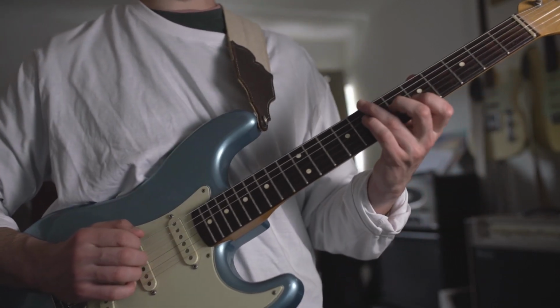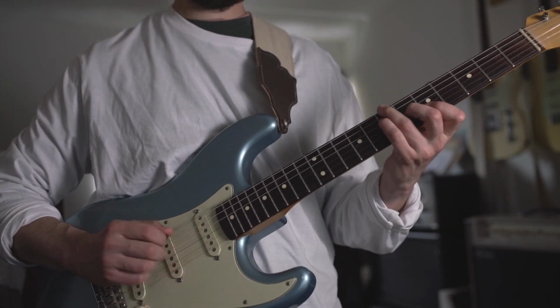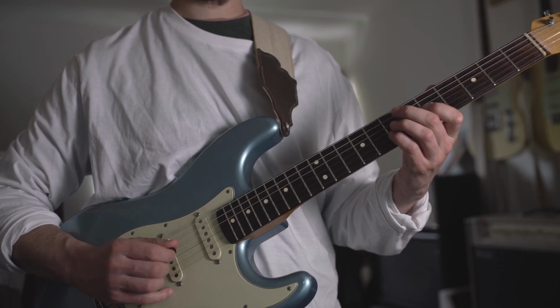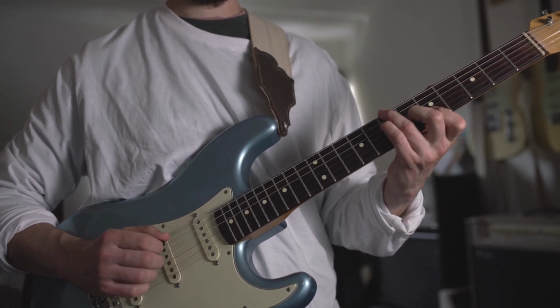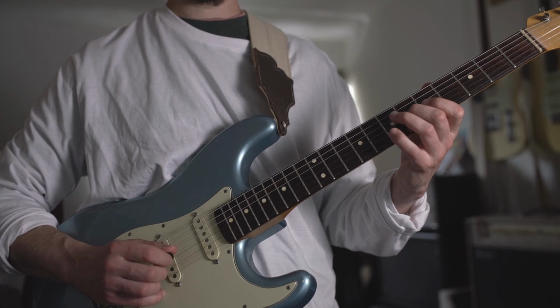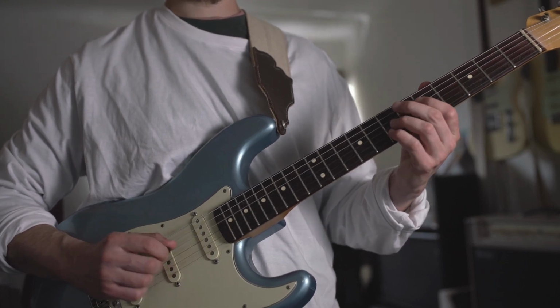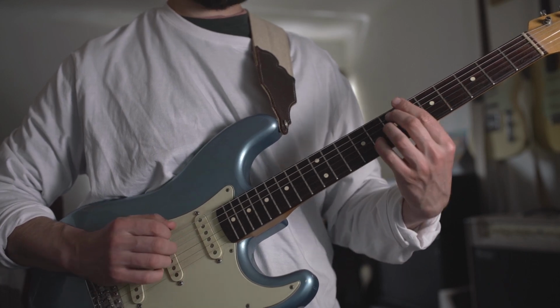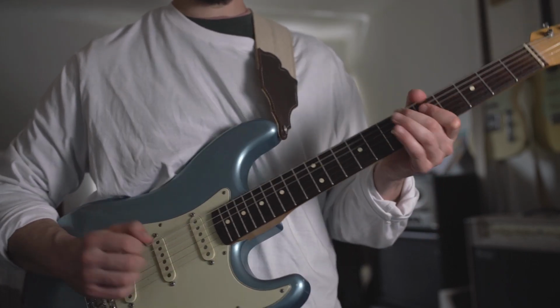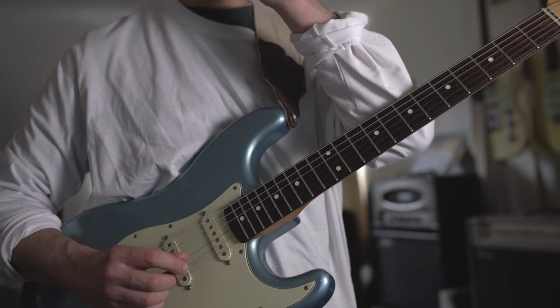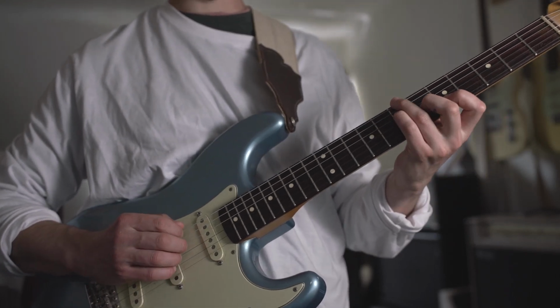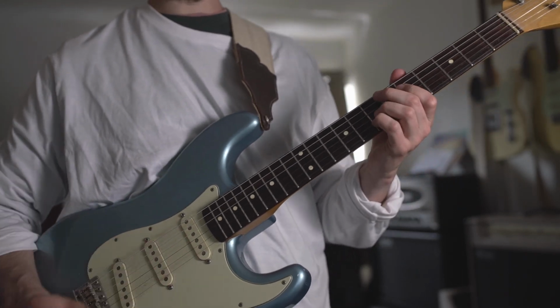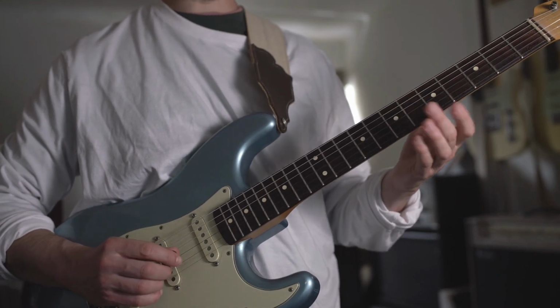So this kind of thing. Okay, so we then come out into another section. So all we're doing for that is just that B sus and that E minor 9, and then the fills in between.